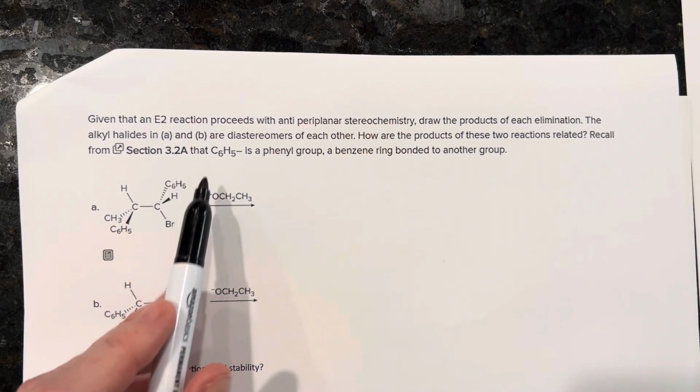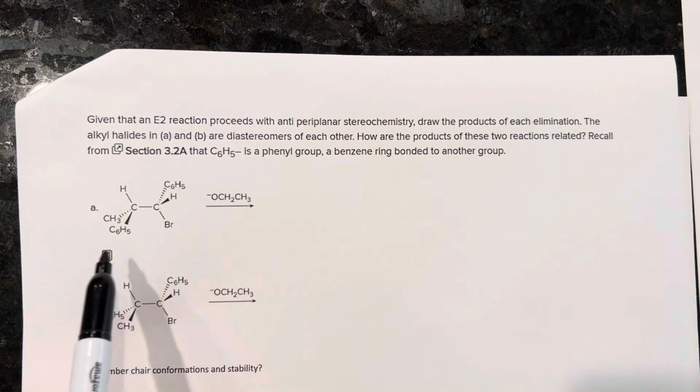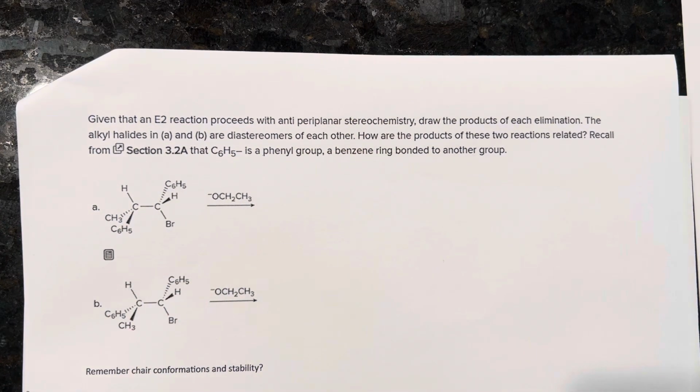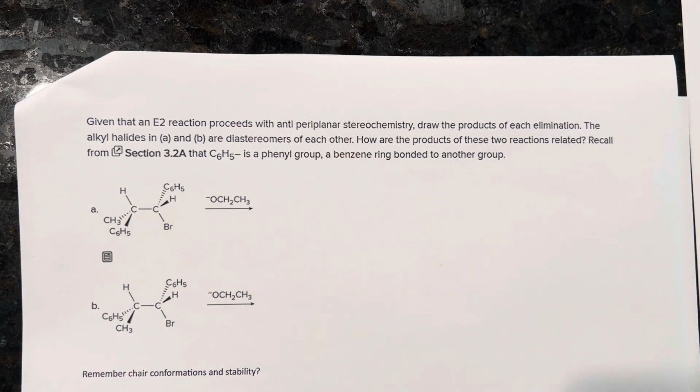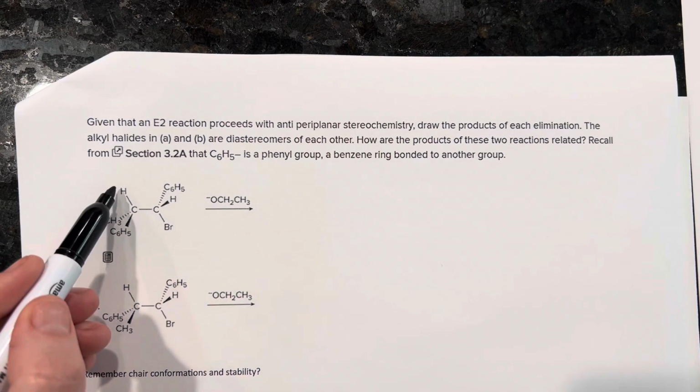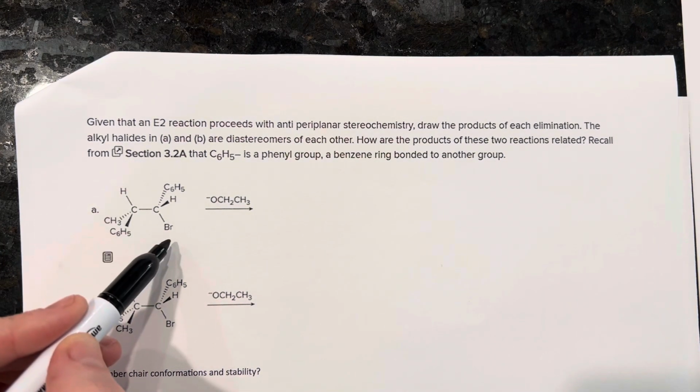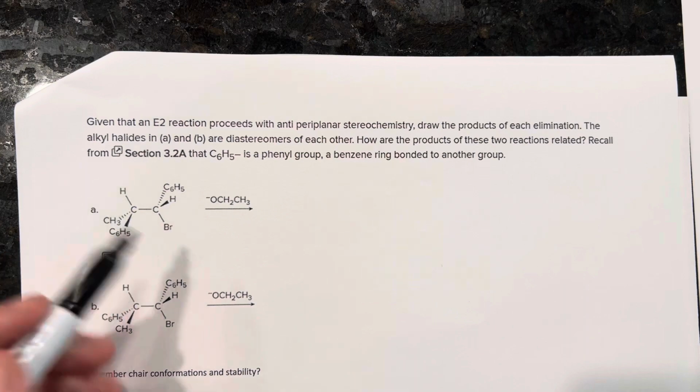C6H5, this would just be a benzene ring, and a benzene ring here and here. Okay, so let's talk through this real quick. First of all, they're in the anti-planar situation because we have an H here and a bromide here on either side. Okay, so that's a good situation.